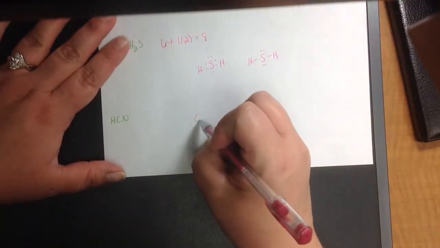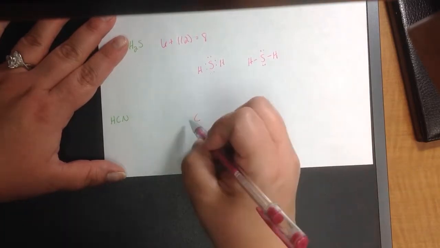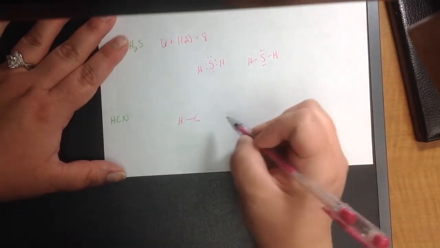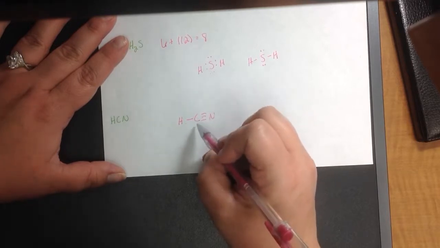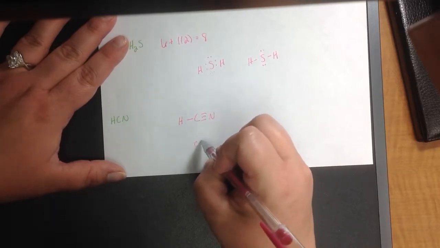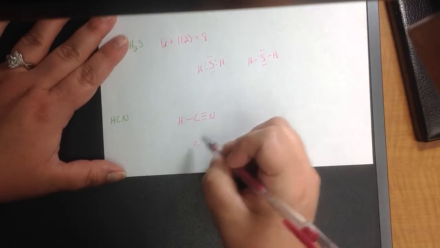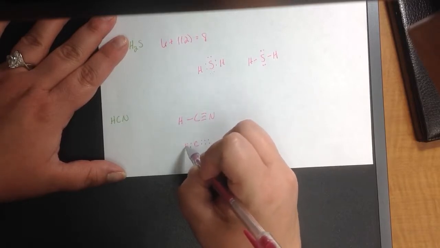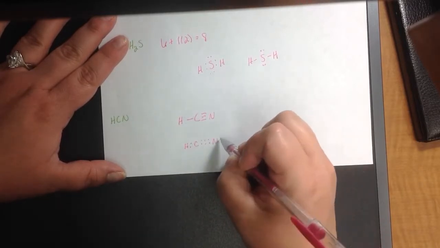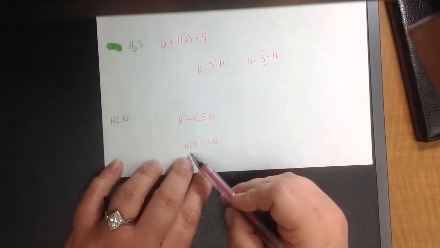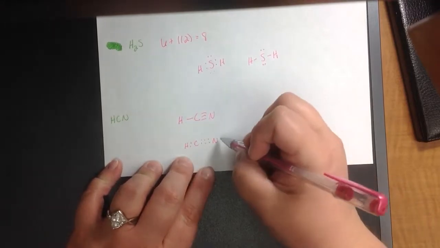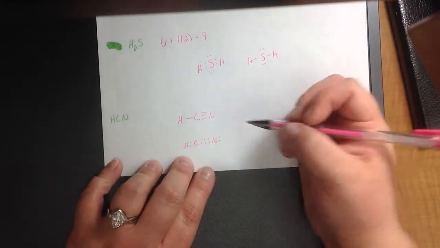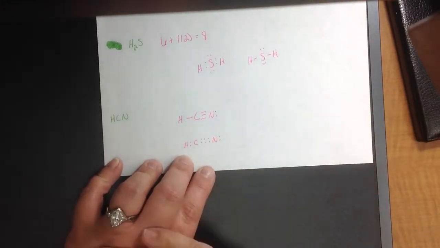I'm going to put carbon in the middle because it bonds the most. 1 bond to hydrogen, 3 bonds to nitrogen. Now, you see how this would be the same thing as here, carbon would have 8 electrons. Nitrogen only has 6. That's why you have those 2 lone pair of electrons.